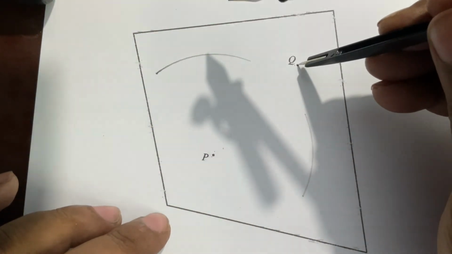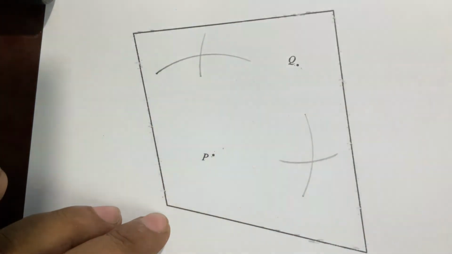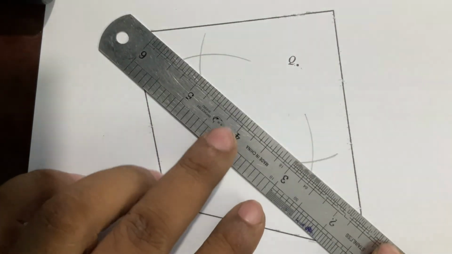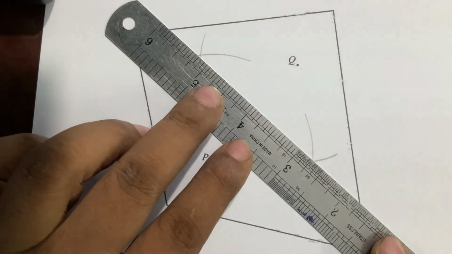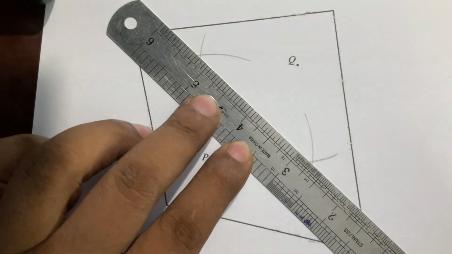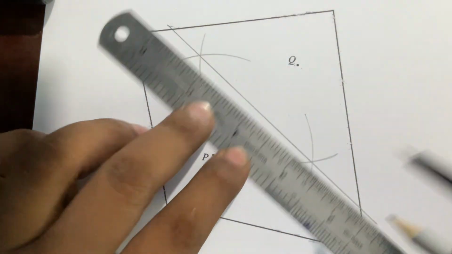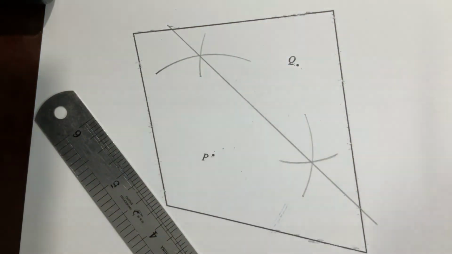From Q, let me draw one arc here and another arc here. Let me join these 2 points. Now it is becoming the line which is equidistant from P and Q.